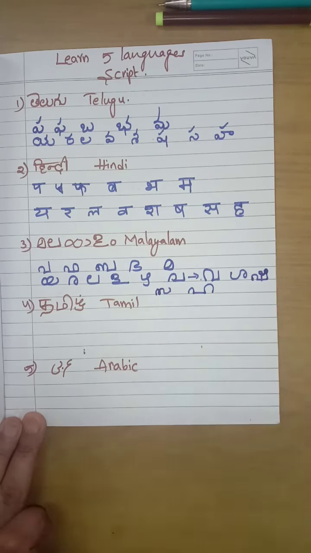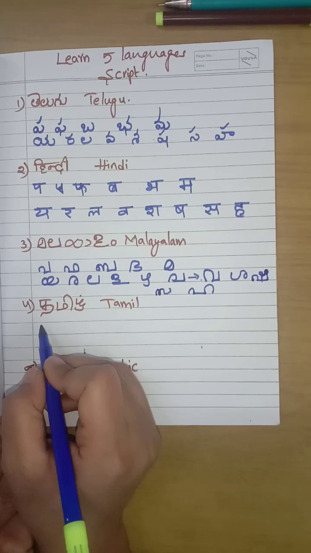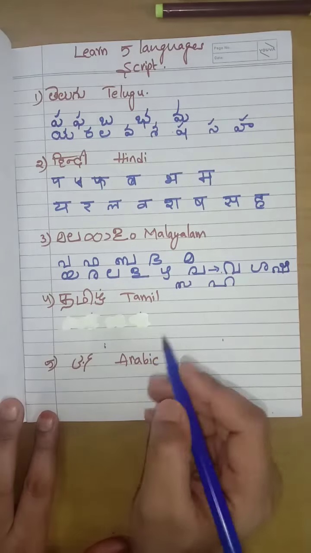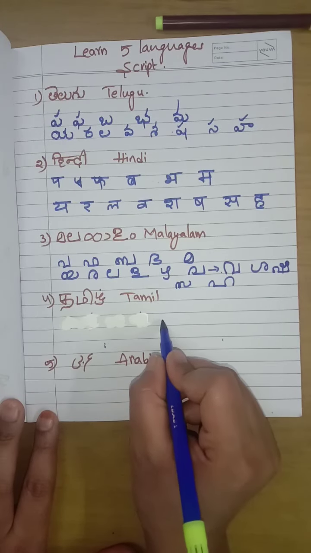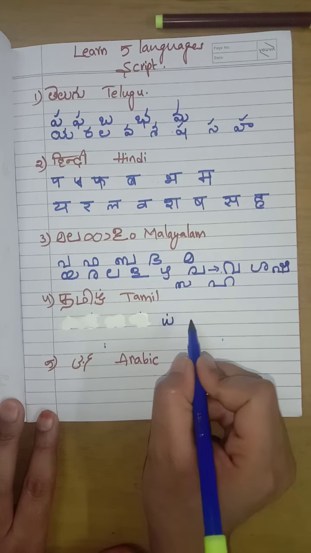In Tamil, the vowels are named Uyir Ezhuthukkal and the consonants are named Mei Ezhuthukkal.